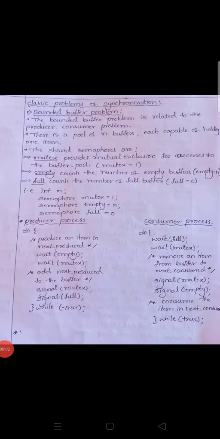Next, we'll see the first of the classic problems of synchronization, that is the bounded buffer problem. The bounded buffer problem is related to the producer consumer problem, and there is a pool of n buffers, and each of the buffers is capable of holding one item. In this, three shared semaphores are used. One is the mutex semaphore, and the others are the empty and full semaphores. All three are semaphore variables.